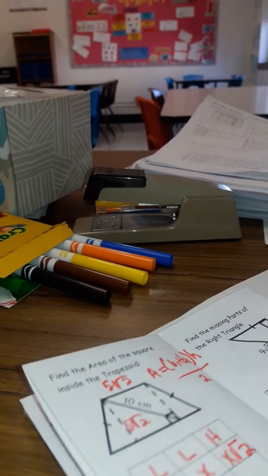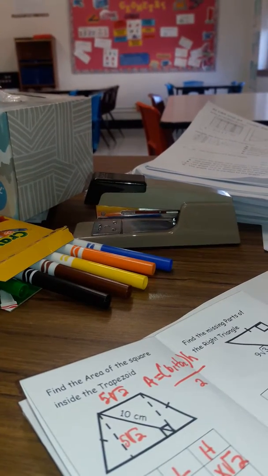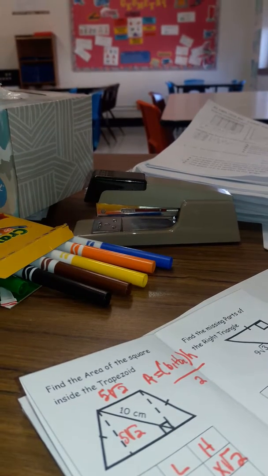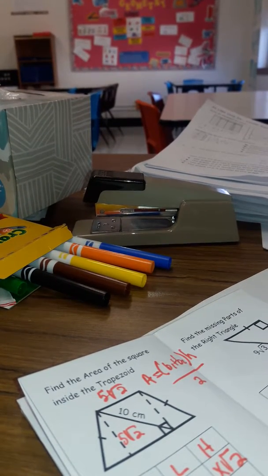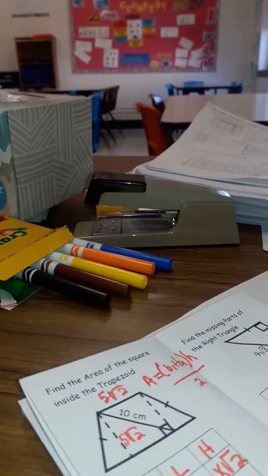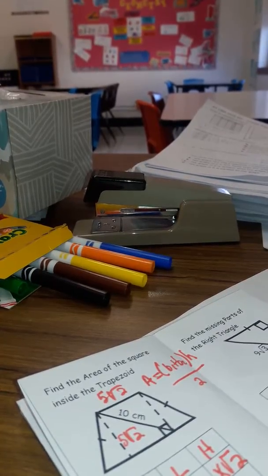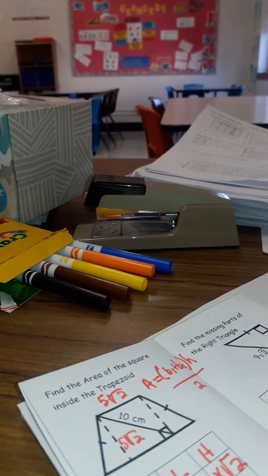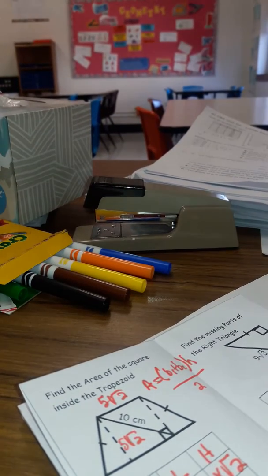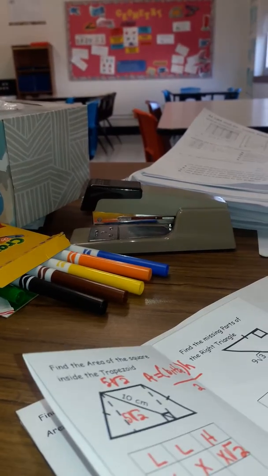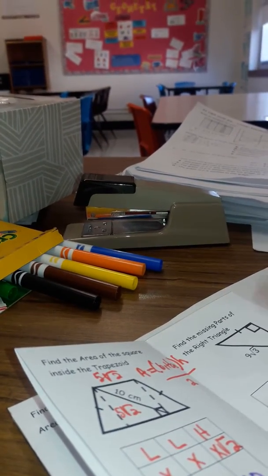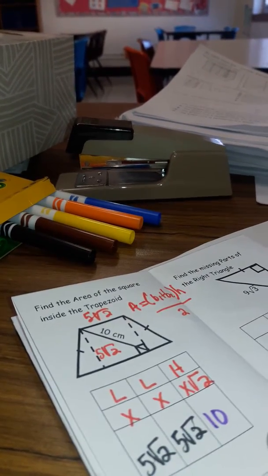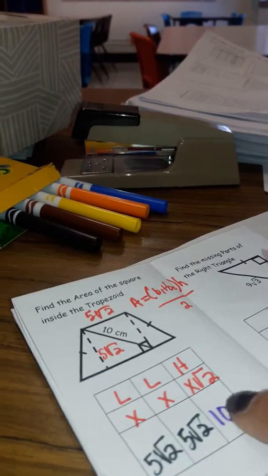I left my pictures off of here. Okay. I'm not going to finish this one because I'm not sure if I put numbers on here previously, and so my brain is kind of melted.